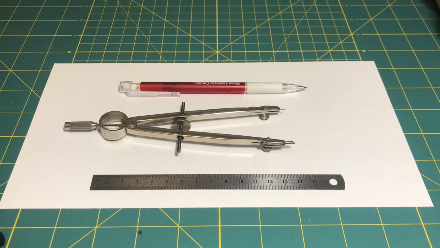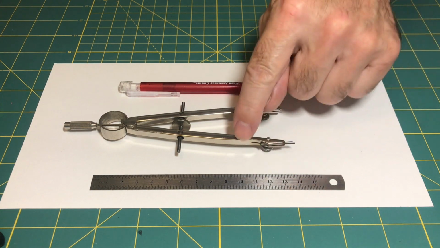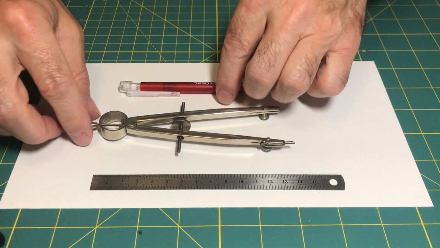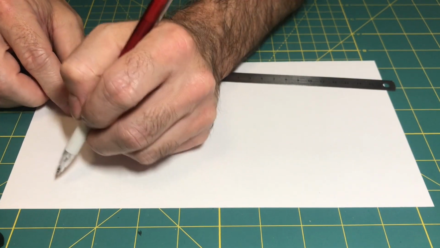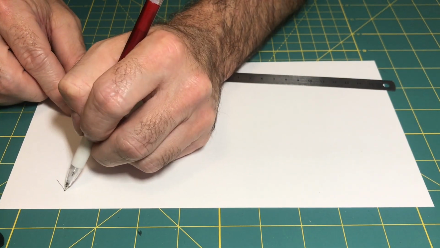This demonstration shows how to draw a pentagon knowing the given side length as opposed to fitting it within a circle. And this only uses a straight edge, a compass, and a pencil. Now, I'll draw a pentagon here and show what it is that we're after.